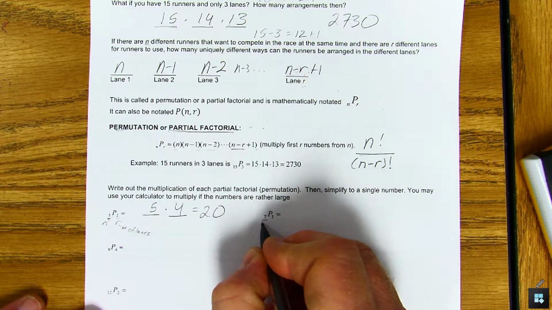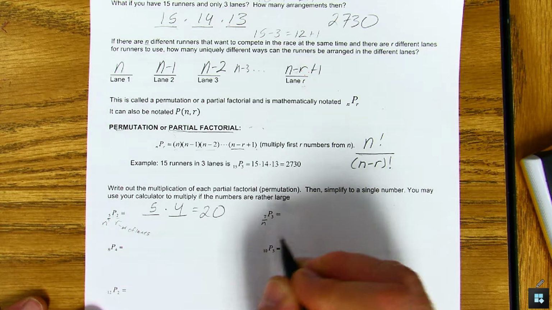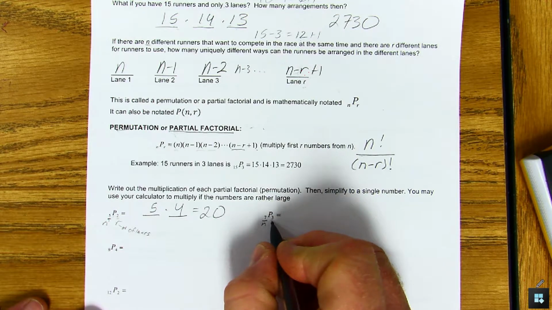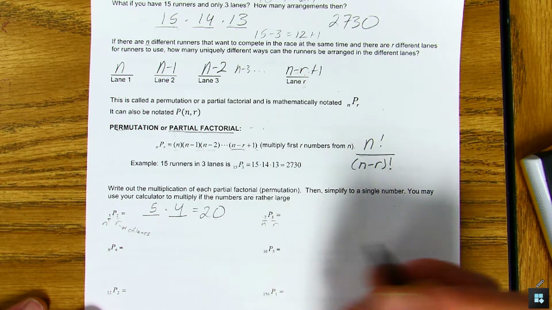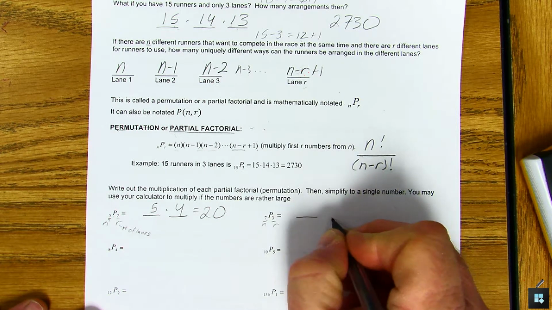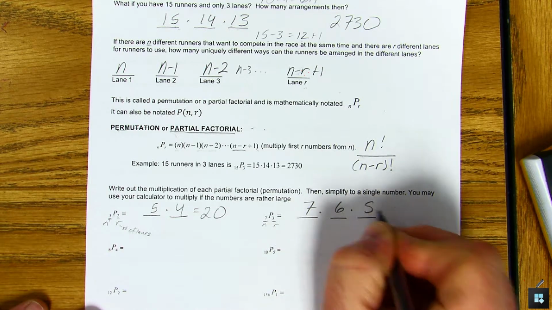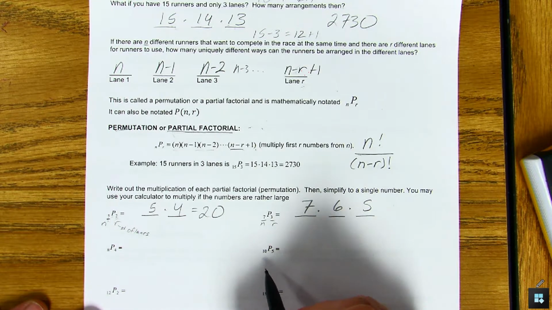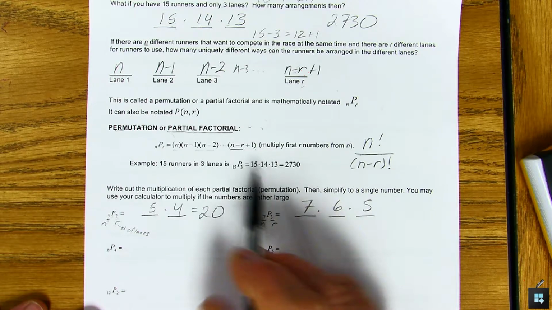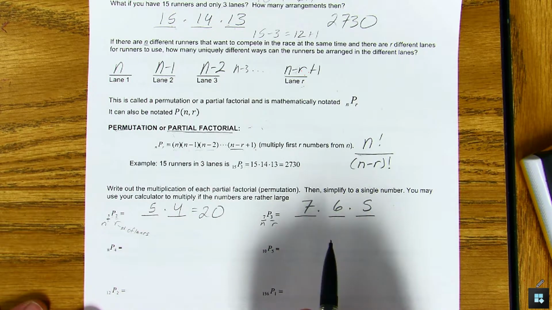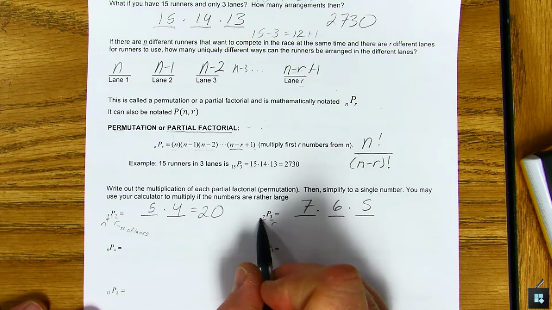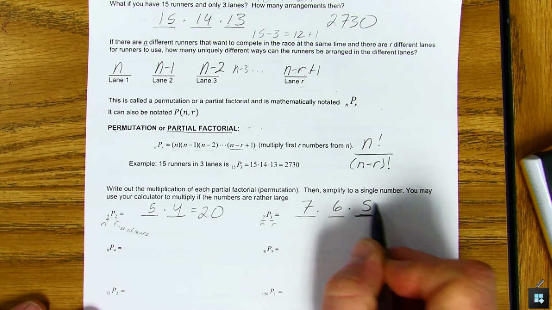Again, 7 is the N, the number of people or items we have, and 3 is our R, the number of slots or lanes. So 1, 2, 3: start at 7, 6, 5. Remember, it's a partial factorial. We could get there the same way: we know that 7 minus 3 is 4, 4 plus 1 is 5, so we go down to 5, and that's where we ended.